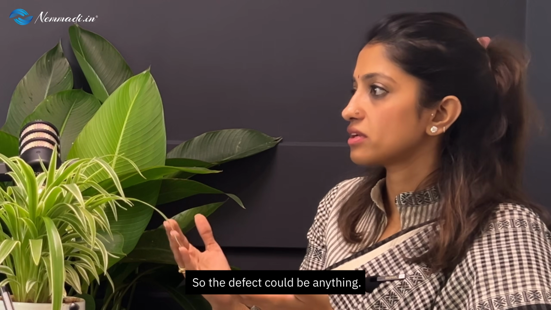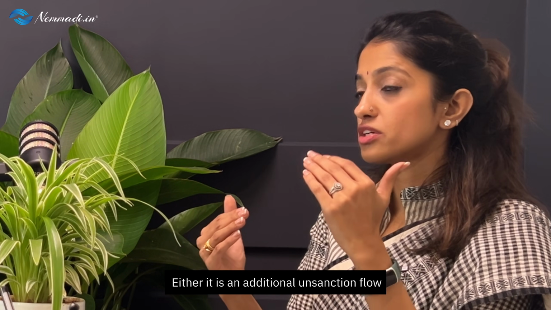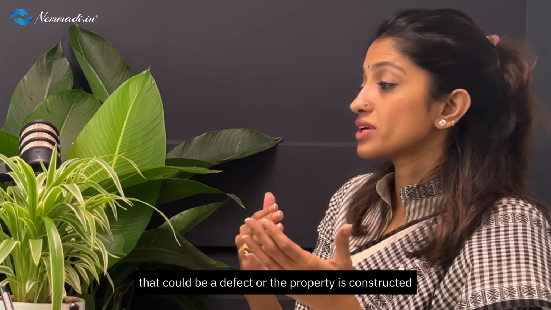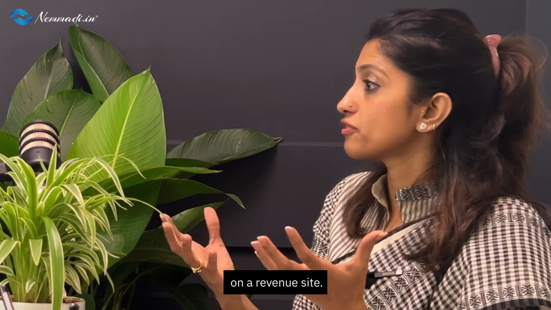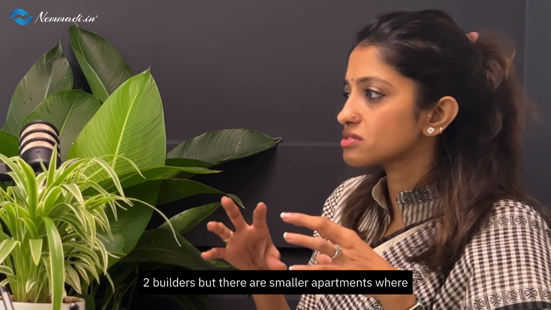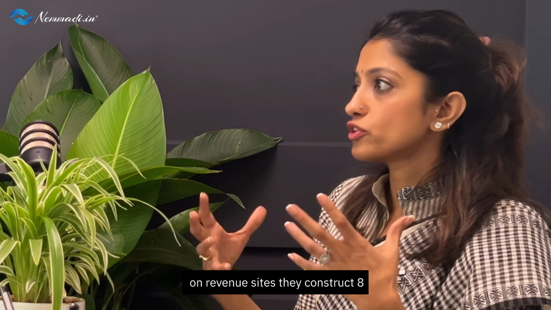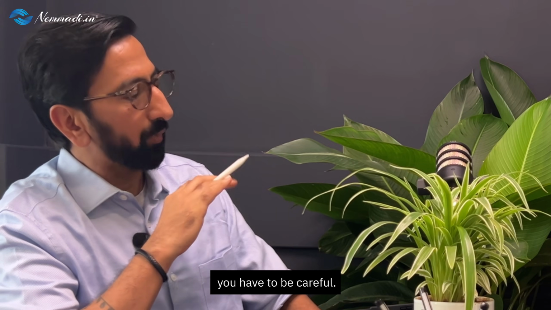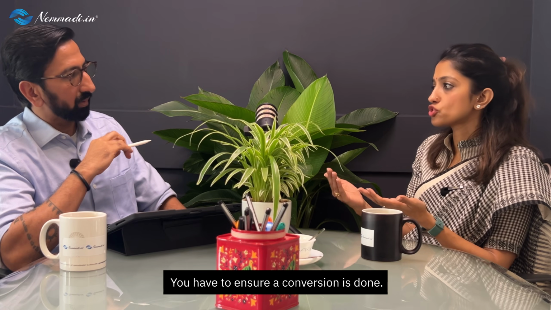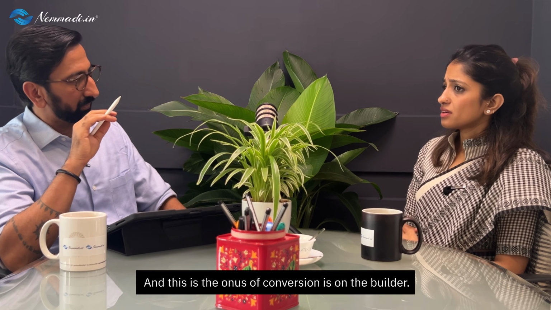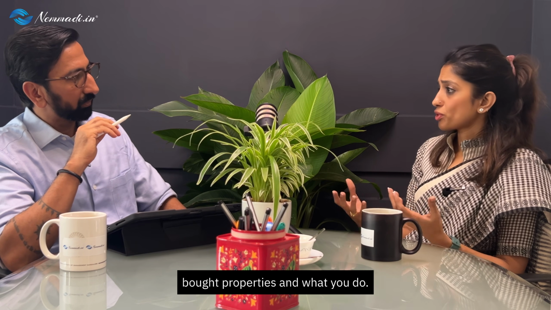The defect could be anything. Either it's an additional unsanctioned floor, that could be a defect, or the property is constructed on a revenue site. You may not find this with tier 1 or tier 2 builders, but there are smaller apartments where on revenue sites they construct 8 apartments, 10 apartments, and if you're buying those, you have to be careful. You have to ensure conversion is done. And the onus of conversion is on the builder, ideally. But let's say you already bought properties, what do you do?